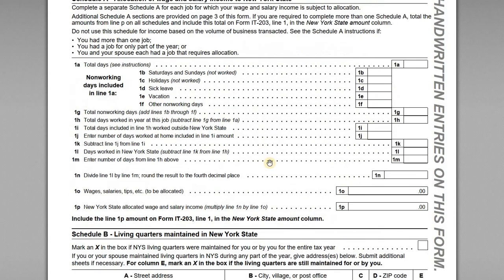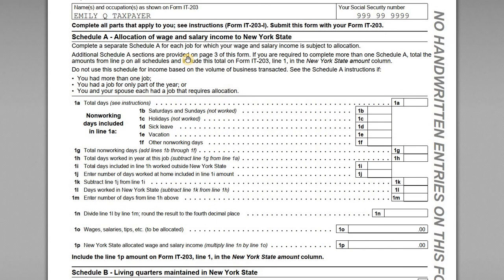All right. Now, another common thing that has to happen, it didn't apply in these circumstances, but Schedule A. So Schedule A is required if you need to allocate wages from a job between one or more states. I guess it would be two or more states, right? So if, for example, you lived in Florida at the start of the year, you had a job there, and then you moved to New York and you kept working remotely for that same job, you would get one W-2 from that Florida job, and you would have to allocate your wages across Florida and New York, right? So that would be the purpose of this schedule.